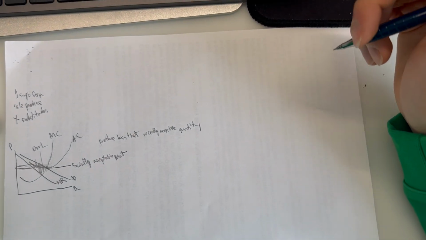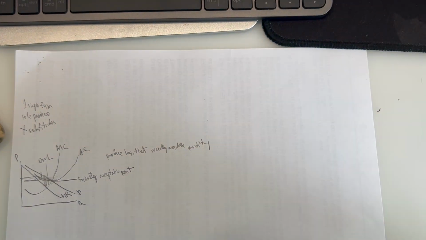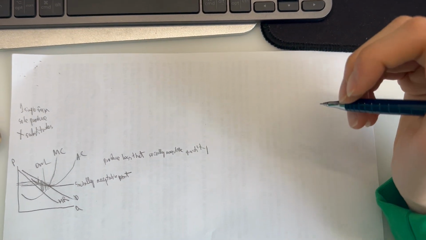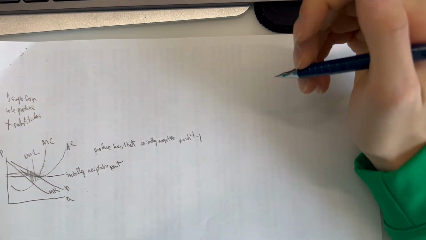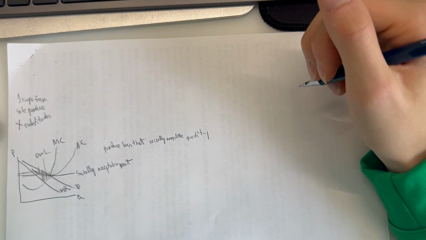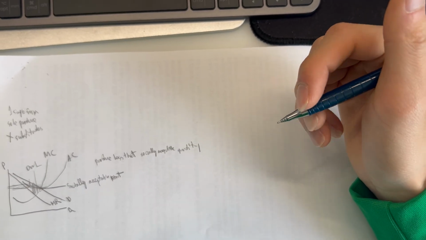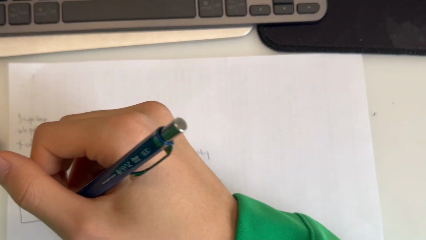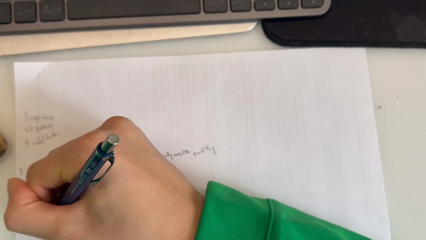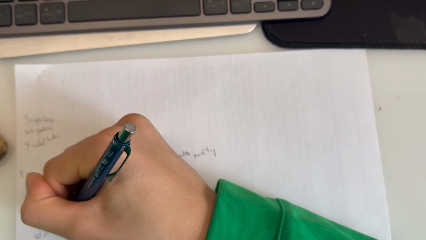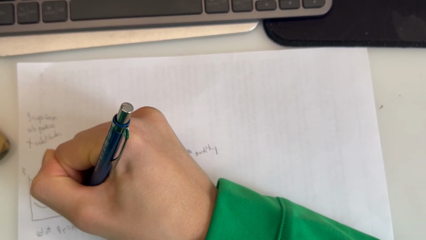The way the government can regulate a monopoly to make zero economic profit is to set the price equal to the ATC at the profit maximizing quantity. So pretty much the price should be set at ATC.